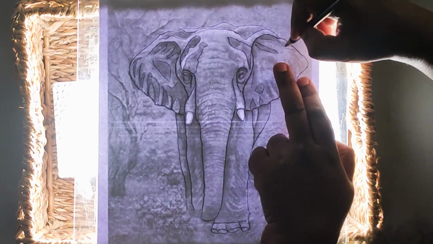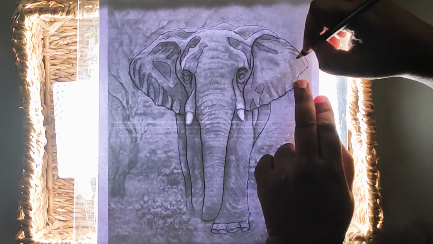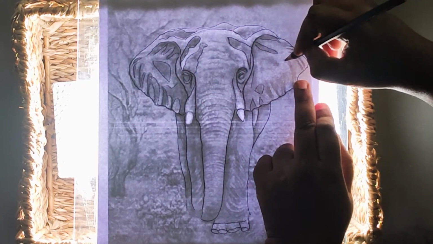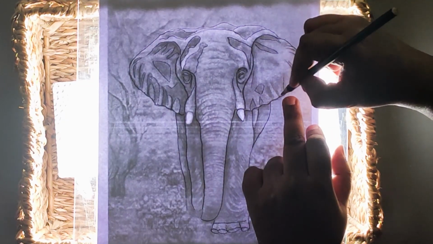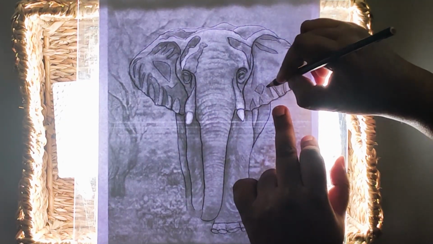So look for the dented areas and just make a marking there. We'll anyway follow the digital image as well, but it's always better to have this.